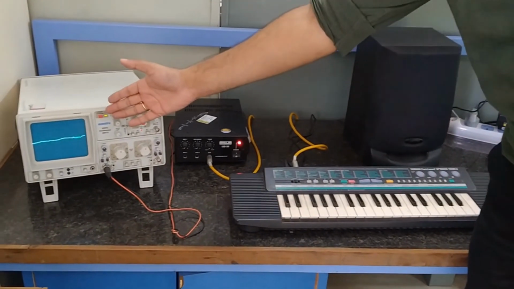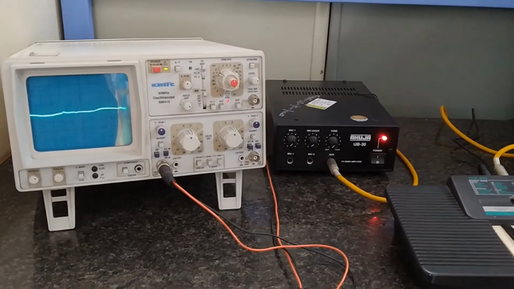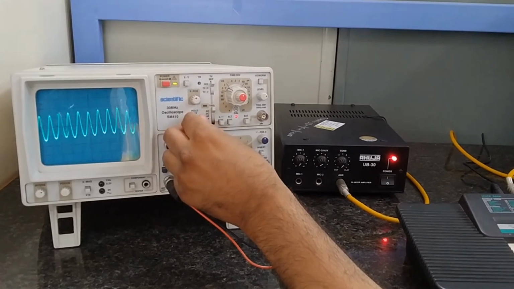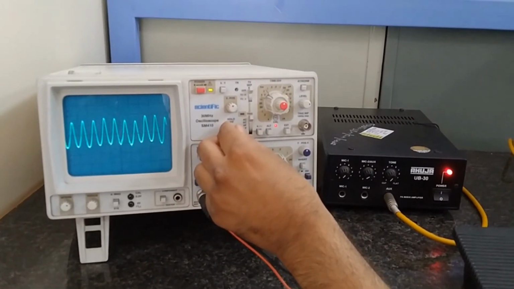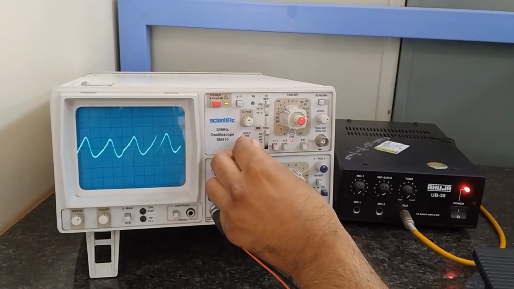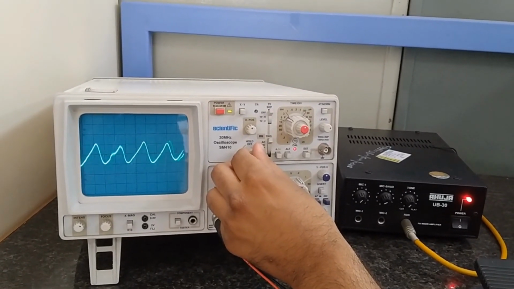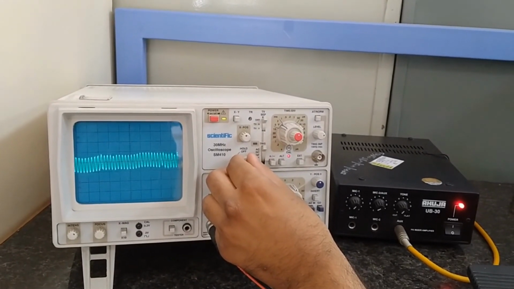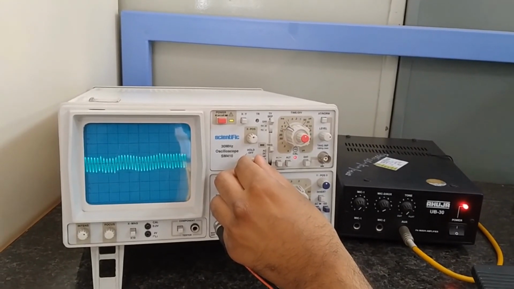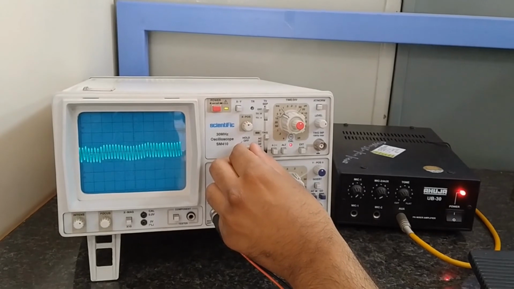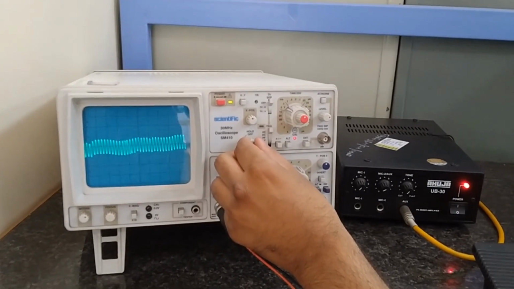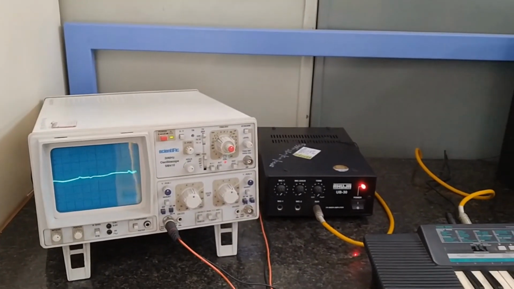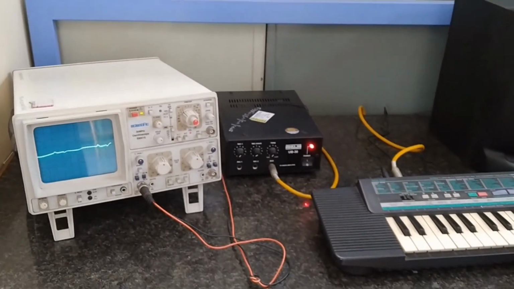So we'll again concentrate on this screen here. Now I'll play a note. And I'll play a different note. You see the pattern of the wave has changed. This time the waves look much closer to each other. And you can also observe the difference in the sound. So this is the second characteristic called pitch, which depends on the frequency of the wave.